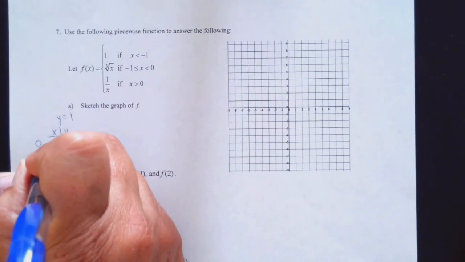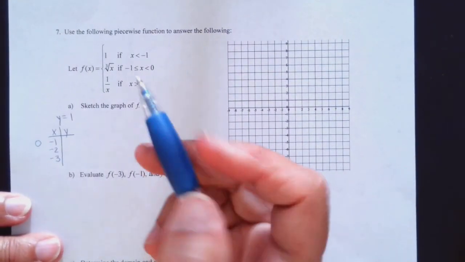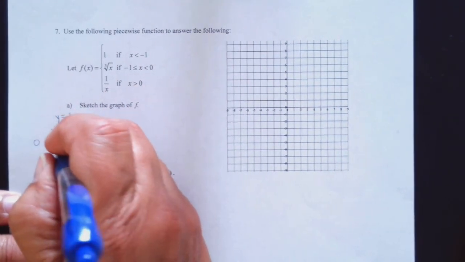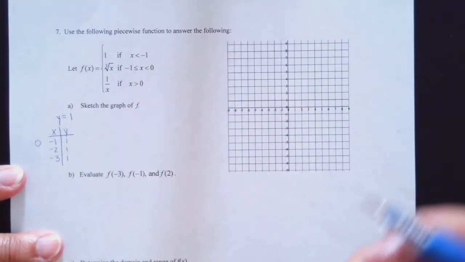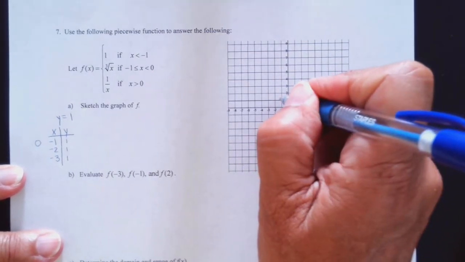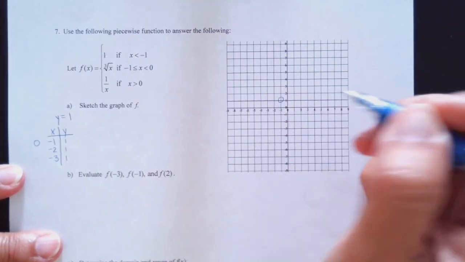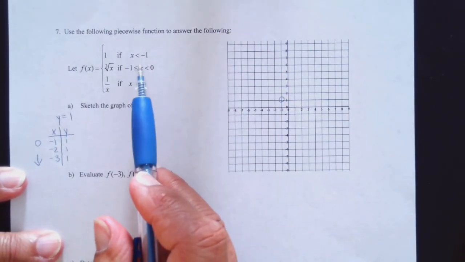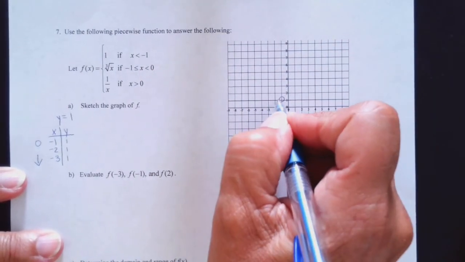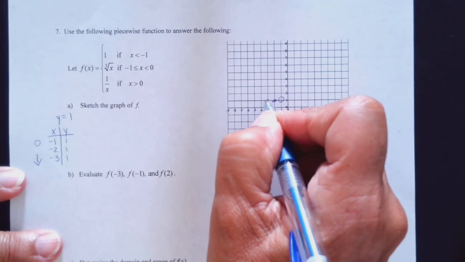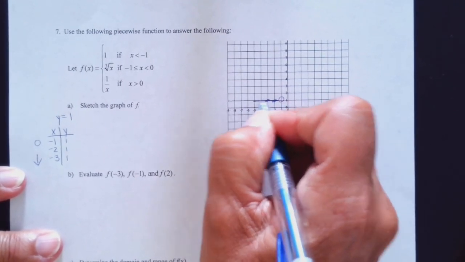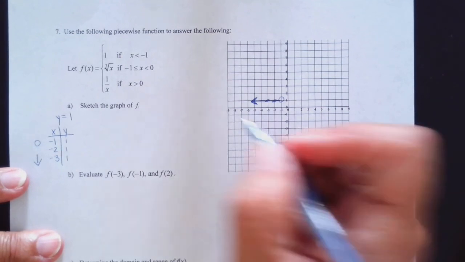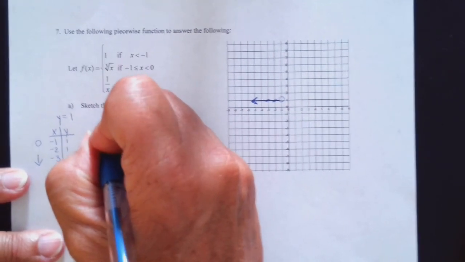Less than would be -2, -3. Doesn't matter what x is, y is 1. So we're going to put an open circle at -1, 1. And this is going to keep going. I forgot to draw that, but I'm going to keep going. Any number less than -1 will work. So that's going to be here, here. So it's just going to go this way. Okay, horizontal line.